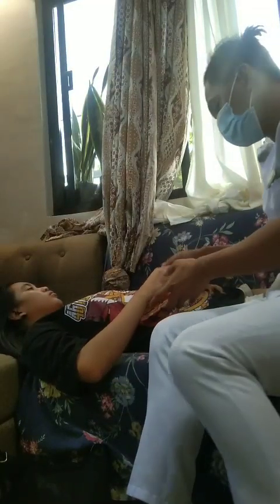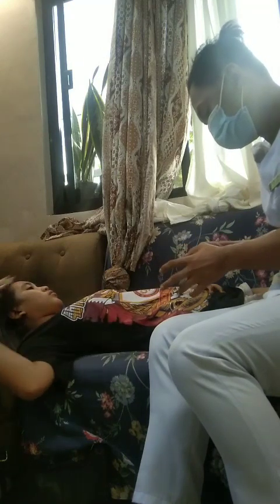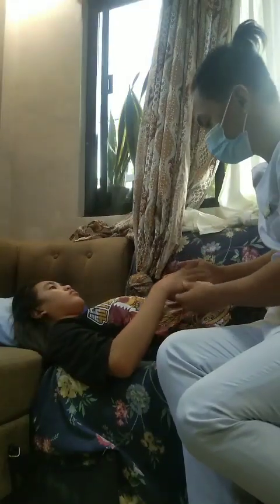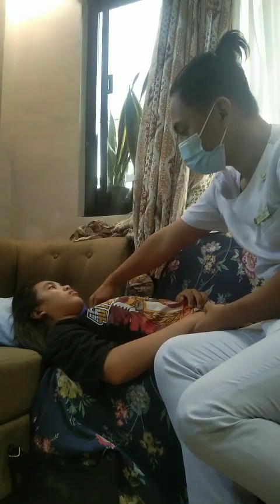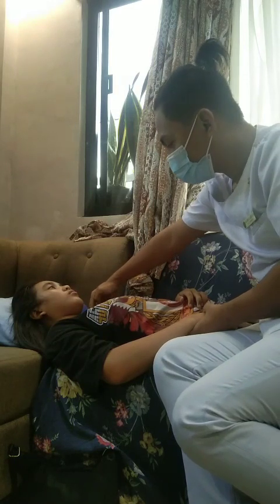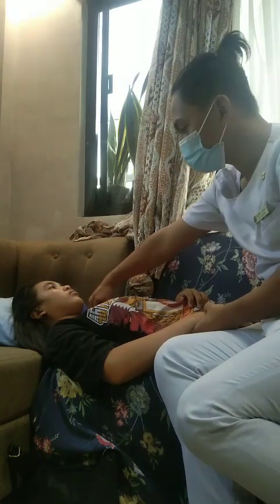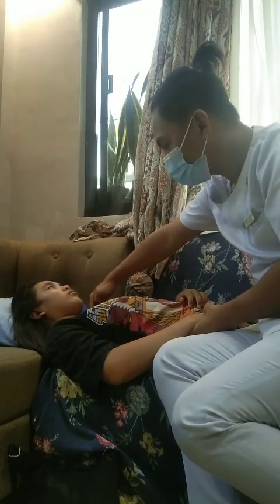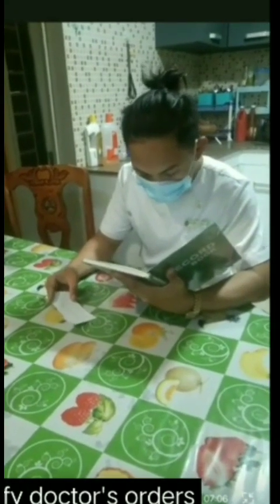Next assessment, withdraws from pain. This is another possible response to painful stimulus and gives them 4 points. Next, no response, complete absence of motor response to painful stimulus, give them 1 point. Next, if the patient is unable to provide a motor response, note it as not testable. After that, document all the findings of the GCS score.